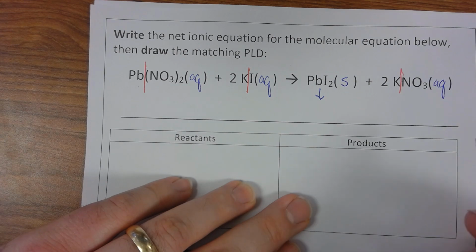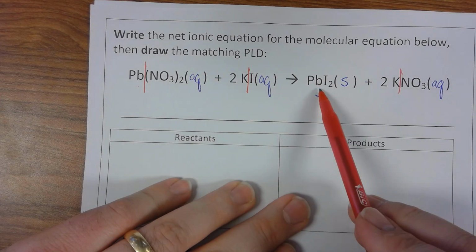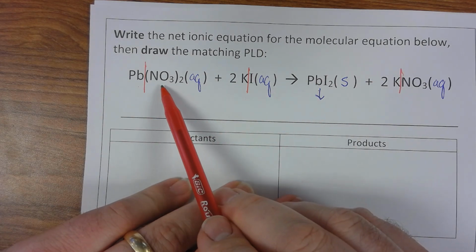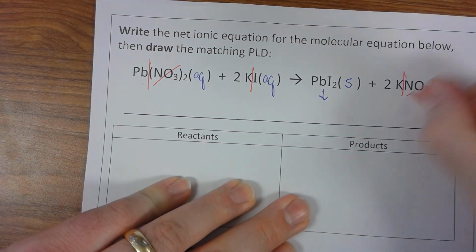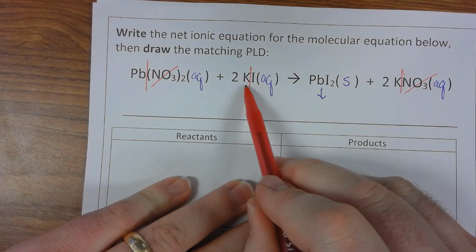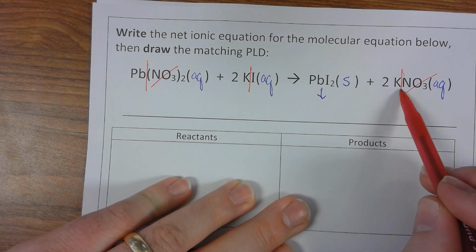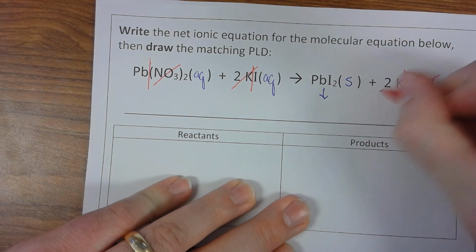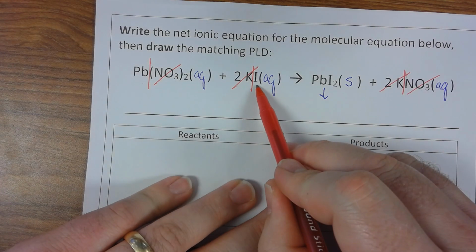Now, spectators, I'm looking for things that are dissociated on both sides of the equation. The lead is not dissociated on the product side, so I'm going to leave that one alone. The nitrates are dissociated on the product side, so I'm going to cross them out. Okay, the potassiums, there are two of them. They're dissociated on the way in, they're dissociated on the way out. Cross them out. And that means the last thing to check is iodine.